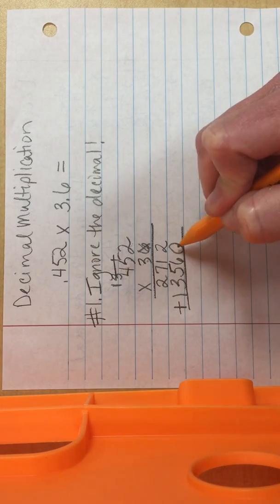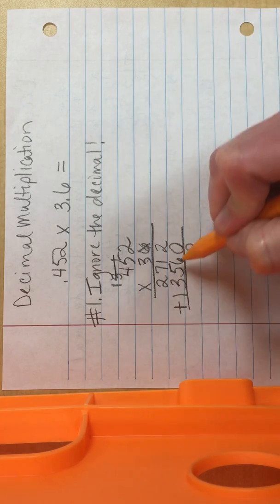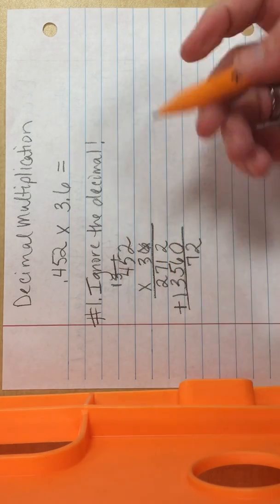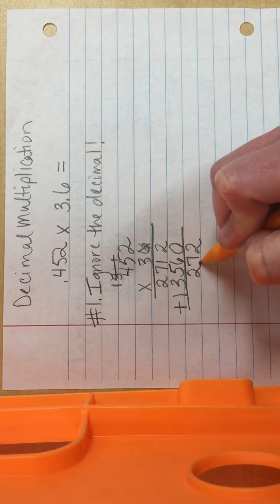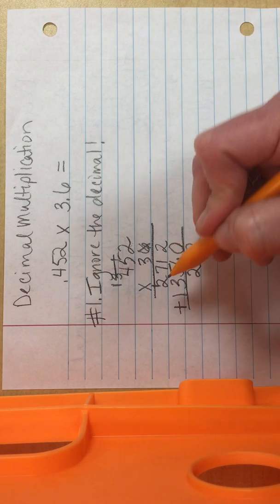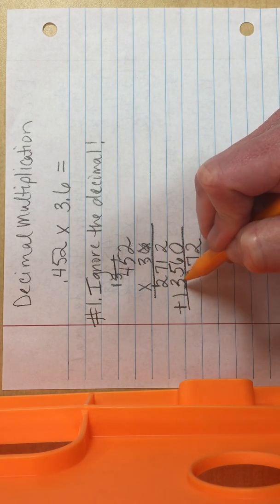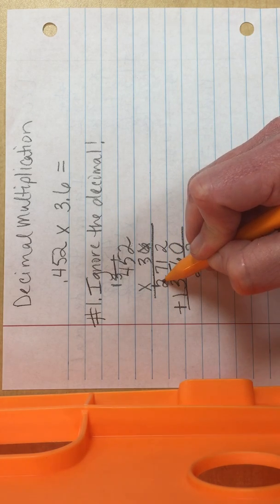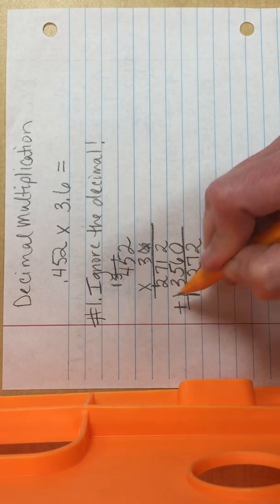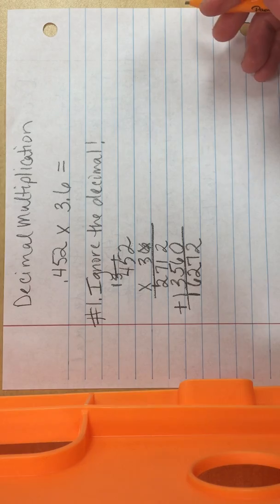So 2 plus 0 is 2. 6 plus 1 is 7. 7 plus 5 is 12, so we have to write the 2 here, and then carry the 1 over the next numbers we're going to be adding. So we have 3 plus 2, which is 5, plus 1, which is 6. And then we just bring down that 1 because there's nothing over it to add to it.